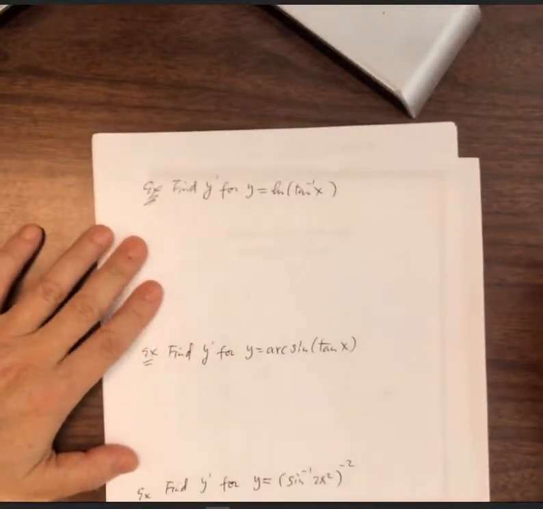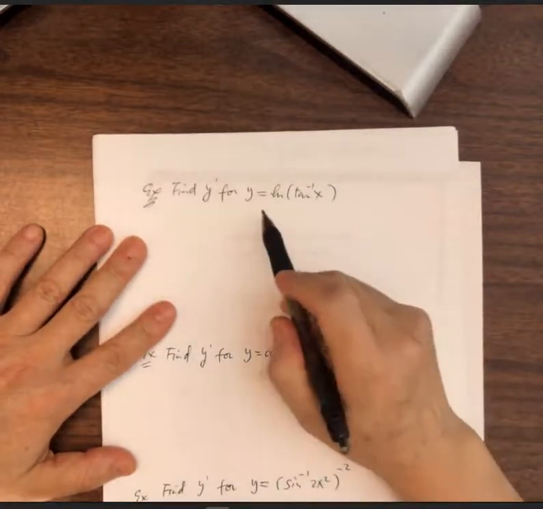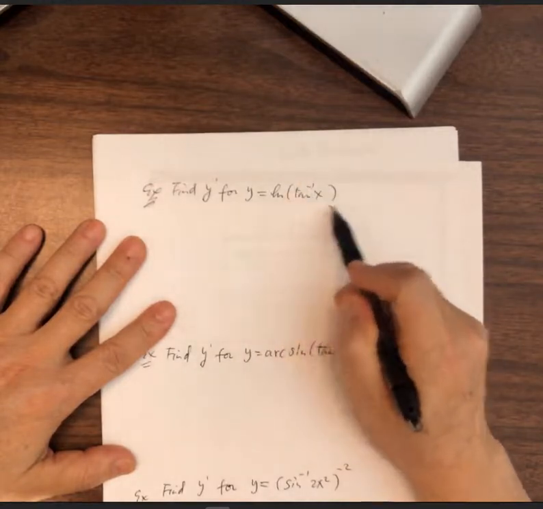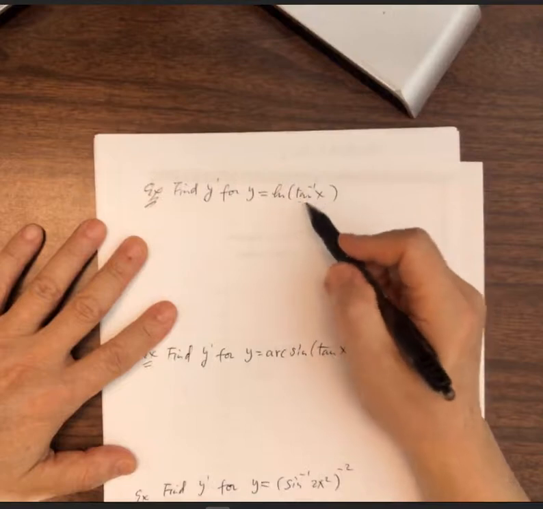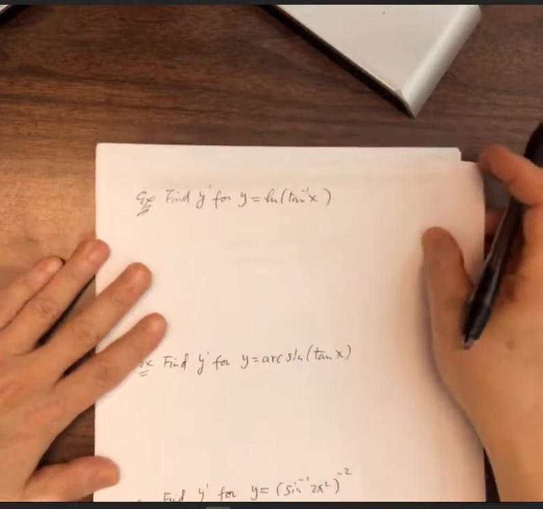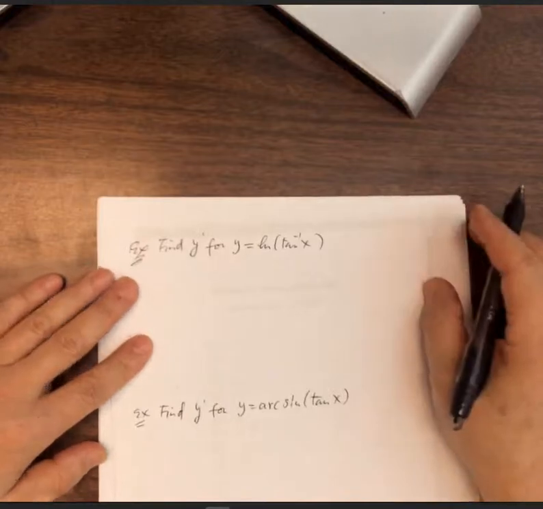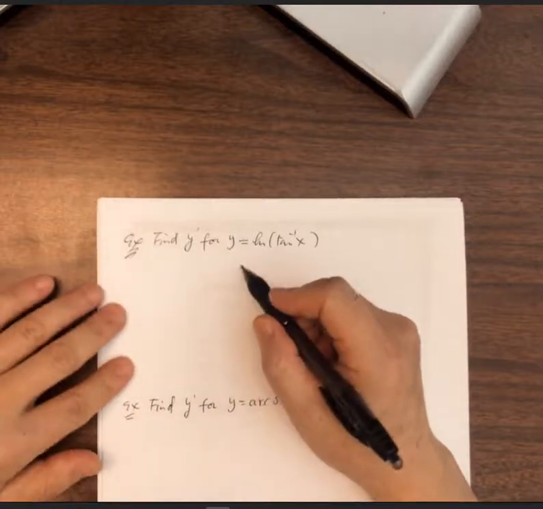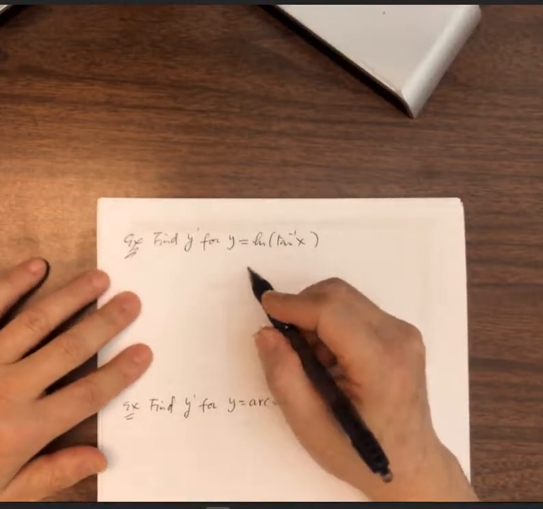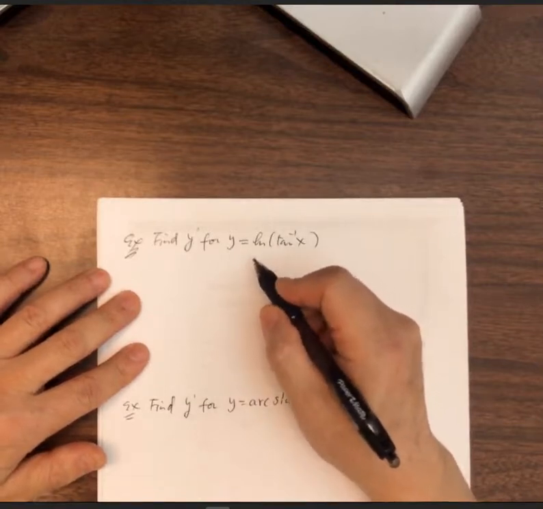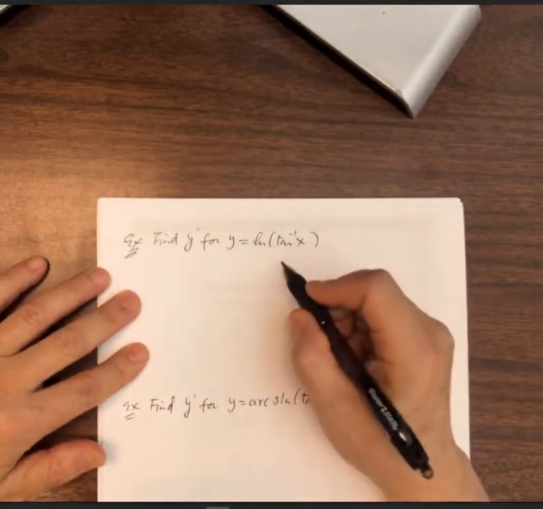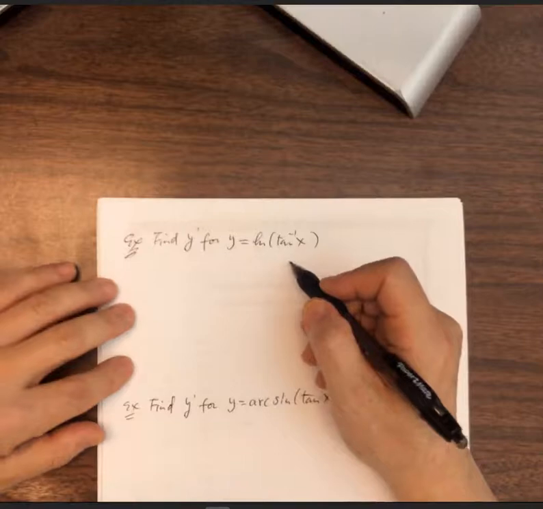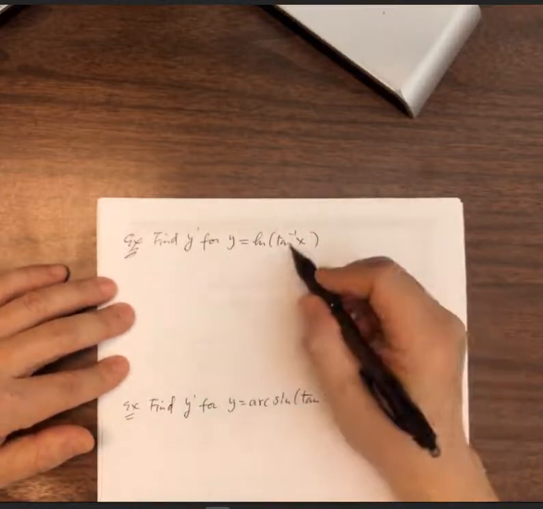Alright, first example, find the derivative of y, which is log of something. Well, there's an inverse trig involved. That's why we're doing this problem here. Like any problem we do, the first thing we need to figure out is the structure of the function, so we know what rule to apply. Definitely we're going to apply the new formula, because there's an inverse trig, inverse tangent, involved.